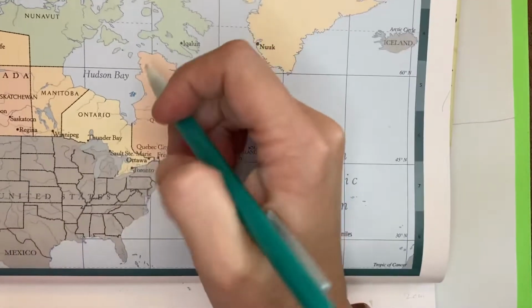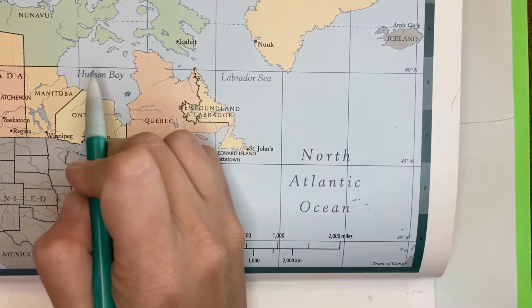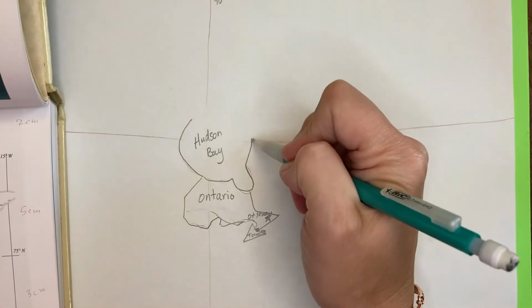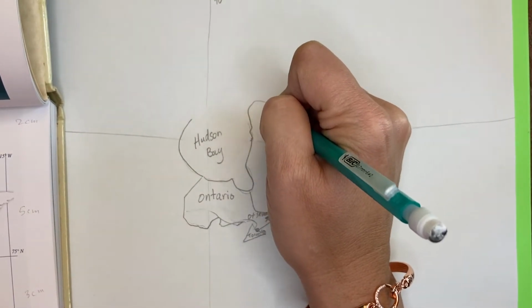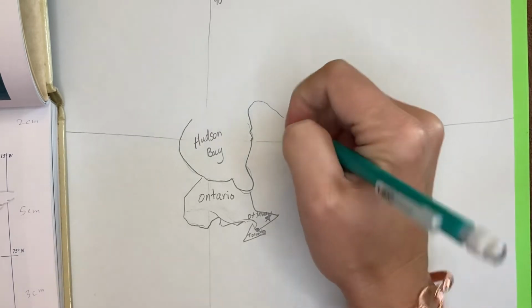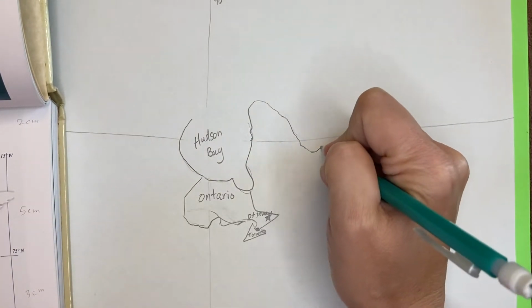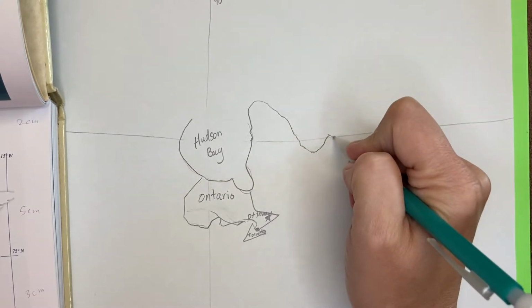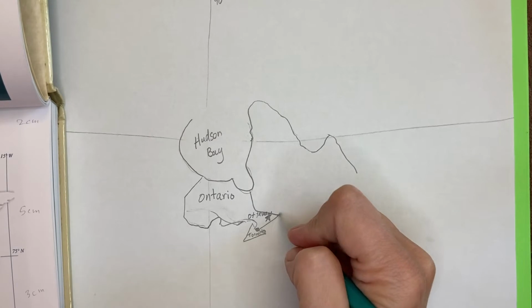So Quebec is gonna go up over the 60-degree line, okay? So we're gonna have like a little bump here. And again, it doesn't need to be perfect. That makes me happy because I am not a perfect drawer. Okay, and then we're gonna go up like this and then come down like that, okay?